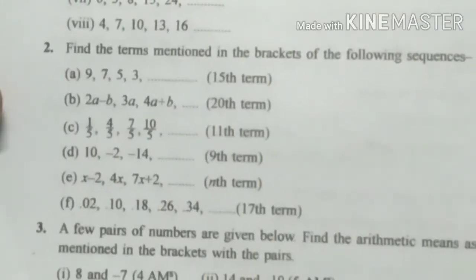Now you see here, exercise 6.2. Now, students of class 9, I am going to start exercise 6.2, question number 2, question 2a.